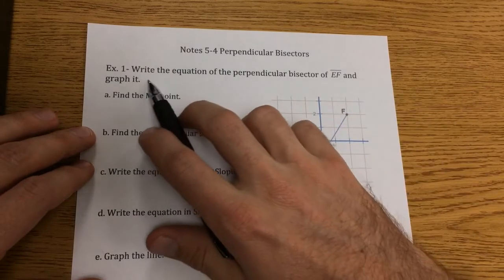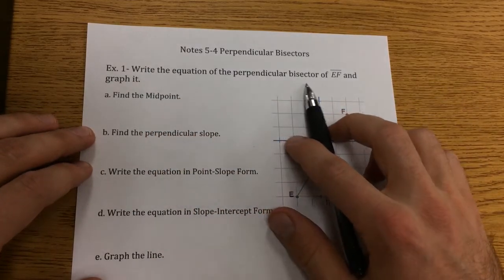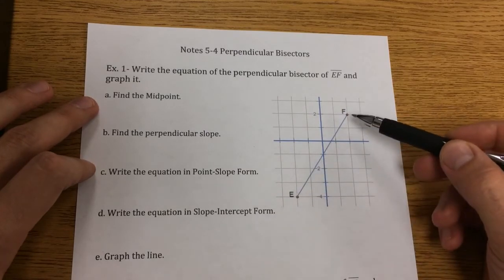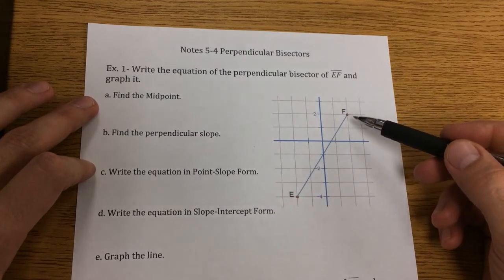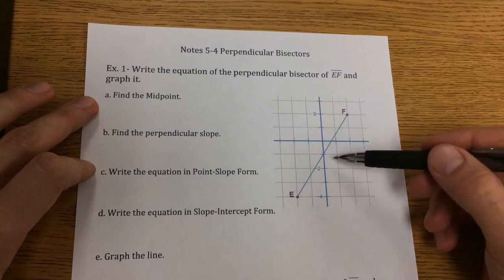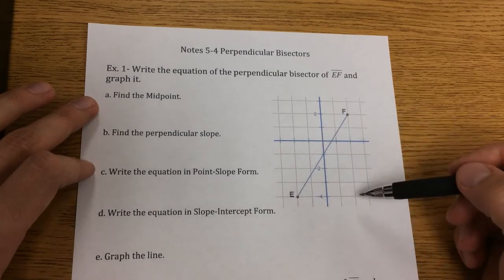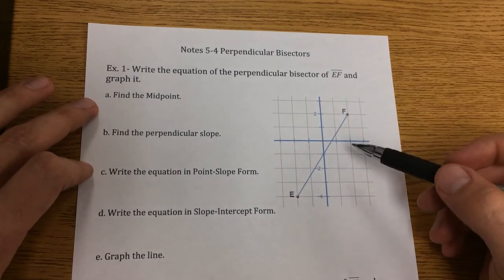Our example 1 is going to be to write the equation of the perpendicular bisector of EF and graph it. So we have EF here, and if we're going to write the equation and graph a perpendicular bisector, we're going to think, well, it's going to cut it in half, it's bisecting it, and it's going to be perpendicular, it's going to make a right angle. So these steps will take us through to find just that.